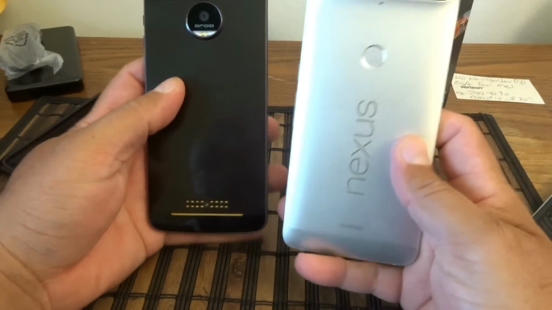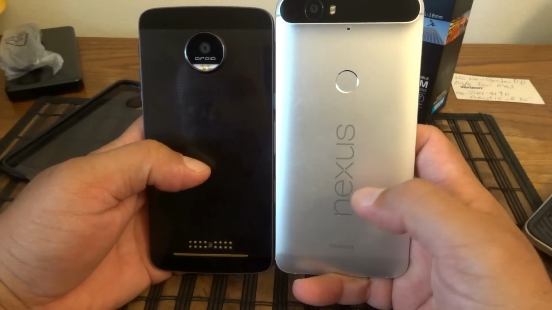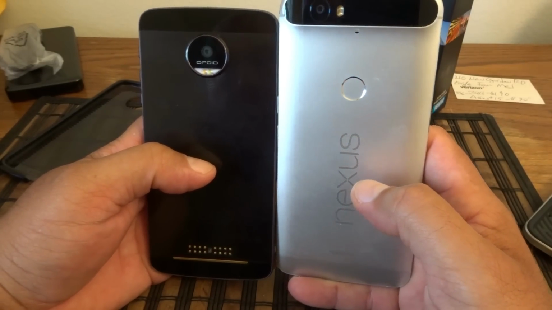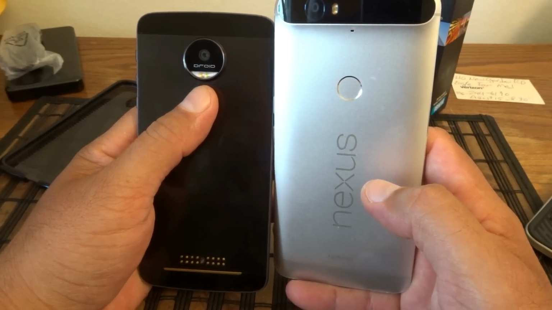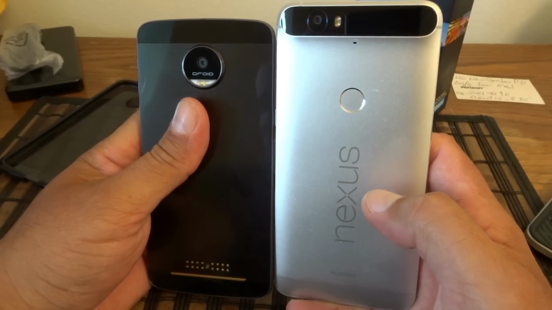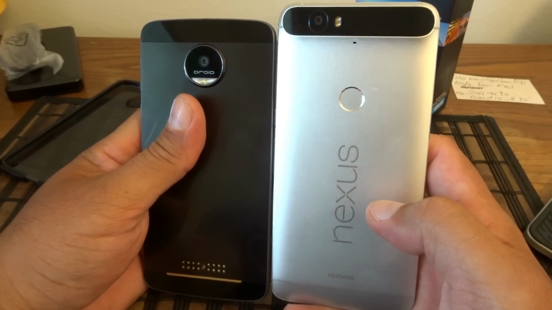But as you guys can see on the back, both phones also look super nice and metallic. I believe the Motorola has dual tone LED flash. I'm not quite sure if the Nexus has dual tone or it's just 2 flash. And also both phones offer laser autofocus.